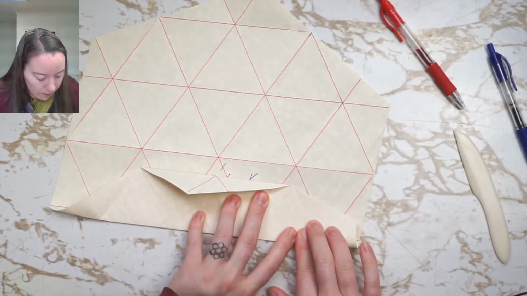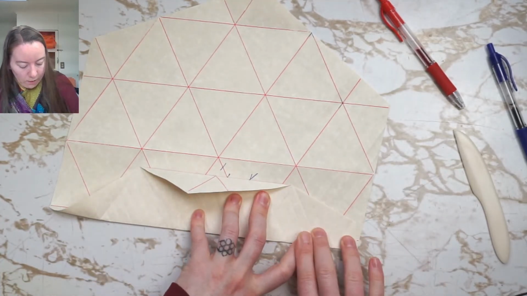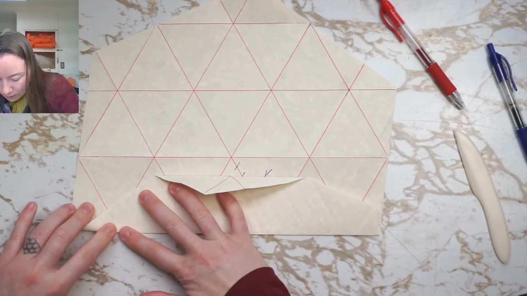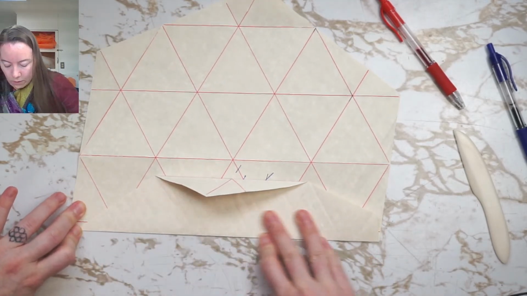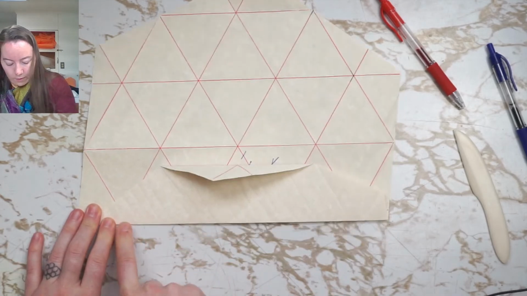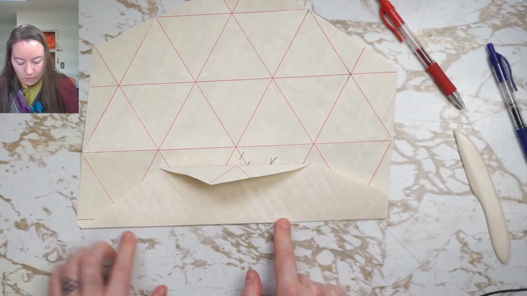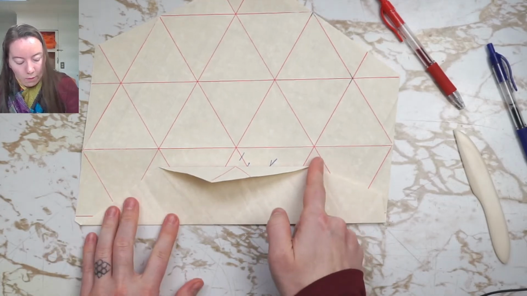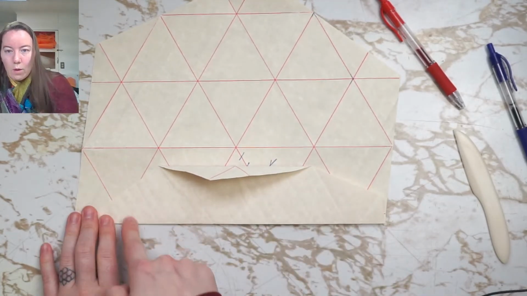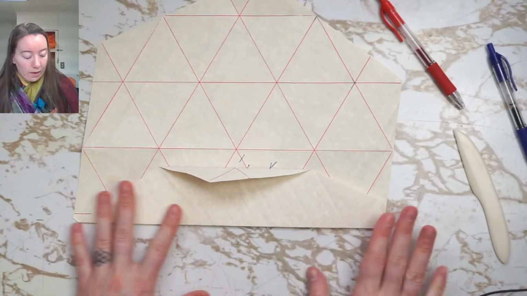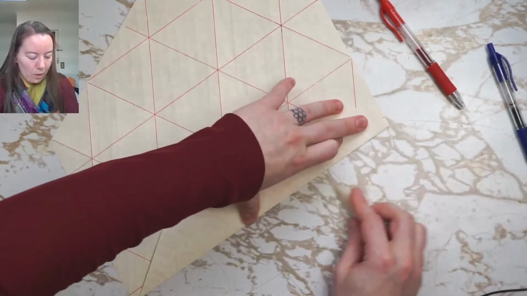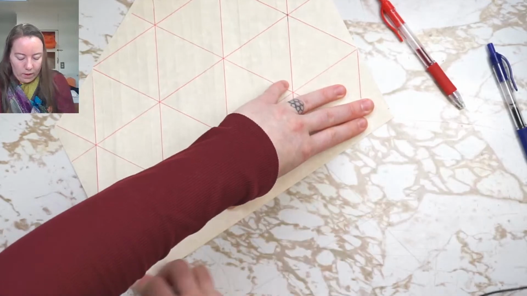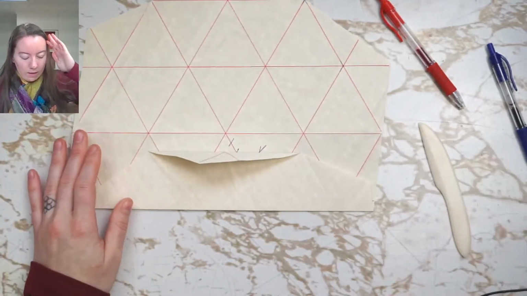And those are needing to line up with lines from below. And there are also intersections down at the bottom that cause lines in other directions that also need to line up with the existing lines in the paper. Once that's in place, we can go ahead and squash.